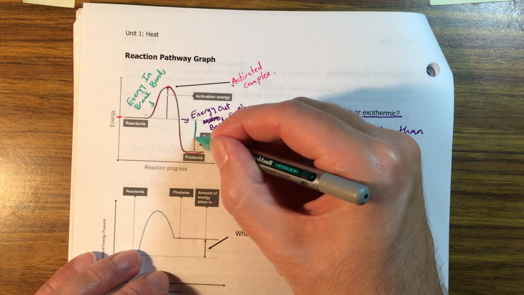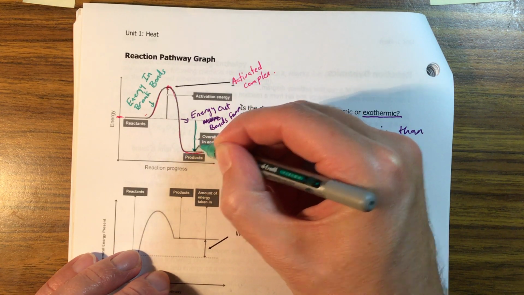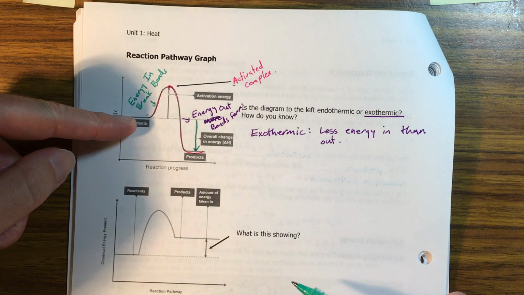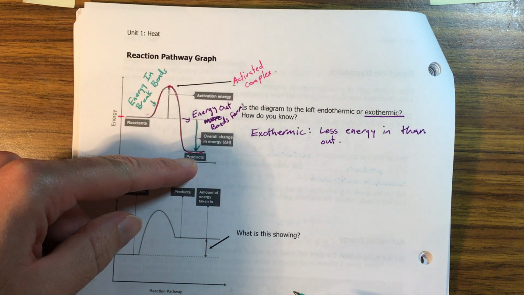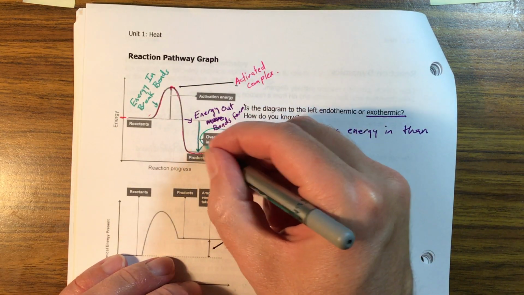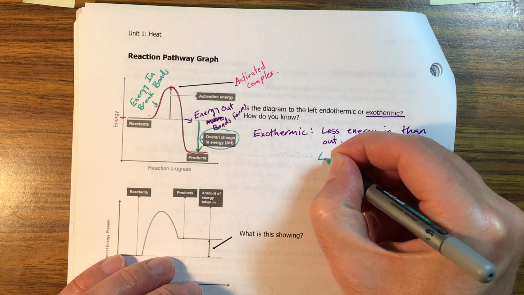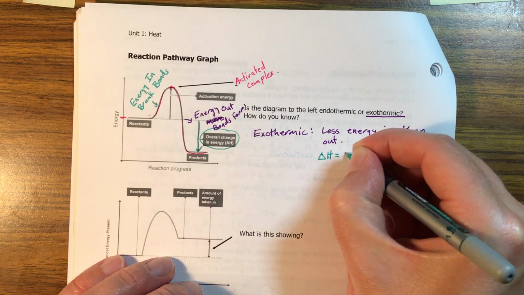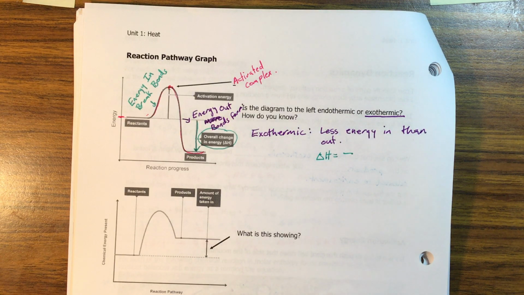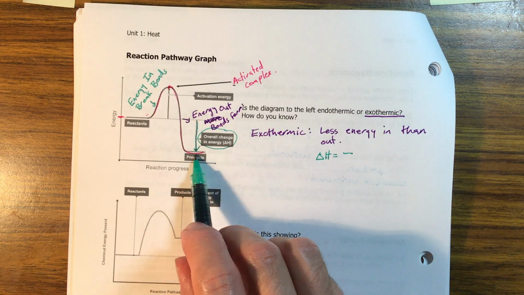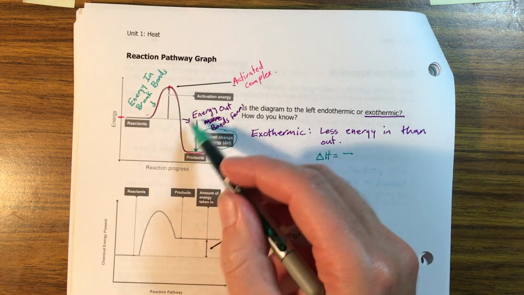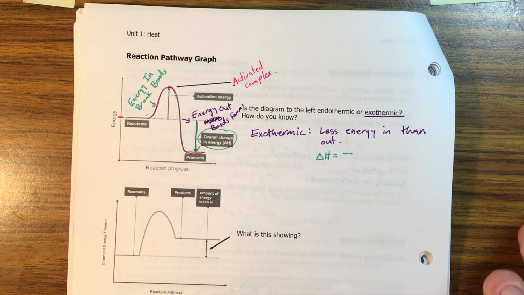It's also exothermic because this distance right here is our change in enthalpy, right? We started with a high level of energy, then we end up with a low level of energy. This is our delta H right here. Our delta H is negative. That means it's exothermic. So the products have less energy than the reactants. The energy that it used to have all went into the environment.